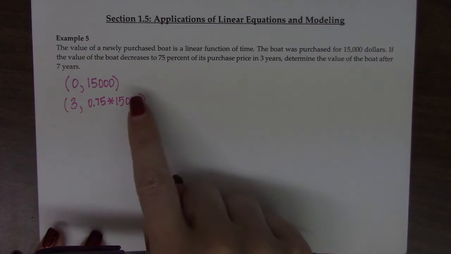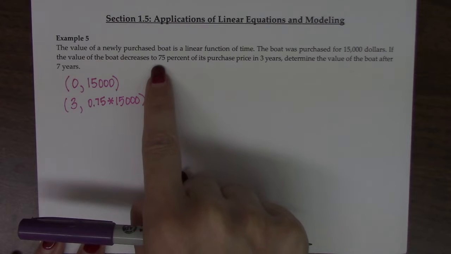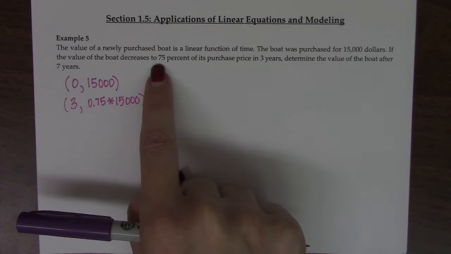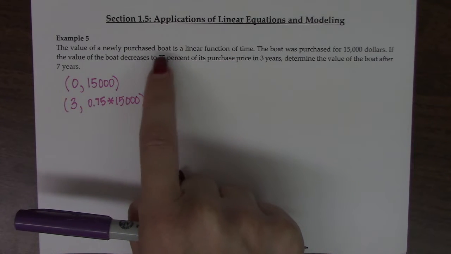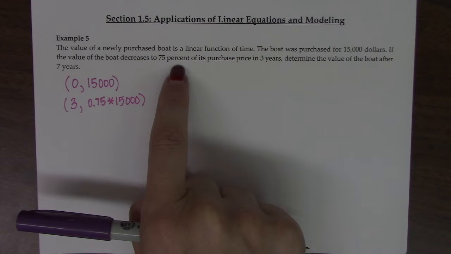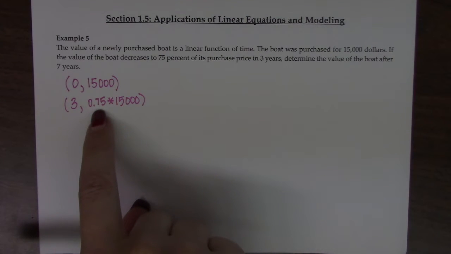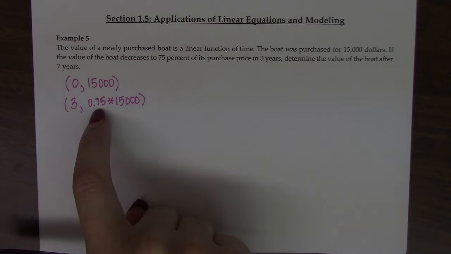If I had said it decreased by 75%, then I would have multiplied by 0.25, because I would have removed 75% of the value. If we decrease to 75%, it means it's lost 25% of its value. So when doing percentages, you always multiply by the percentage you still have. You always want to make sure whether the percentage given is what we took away, or what's still left.